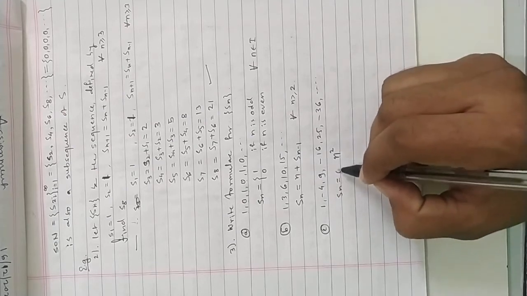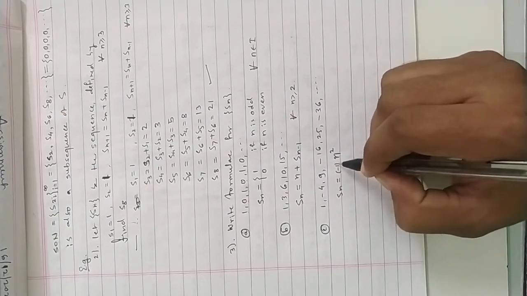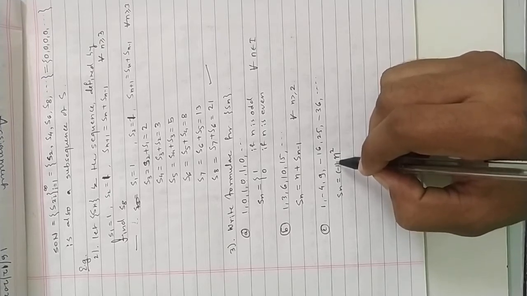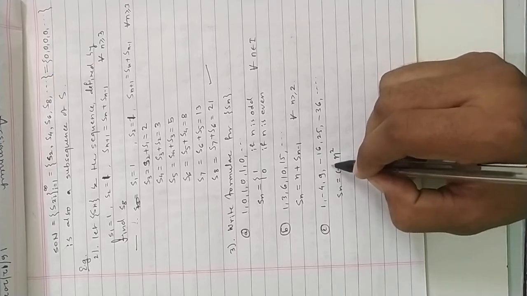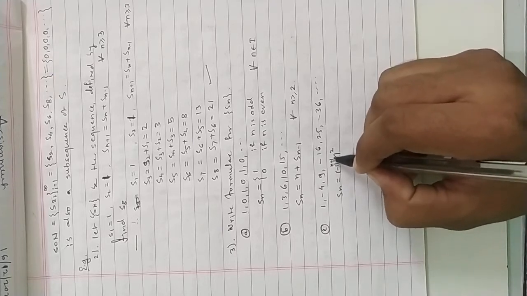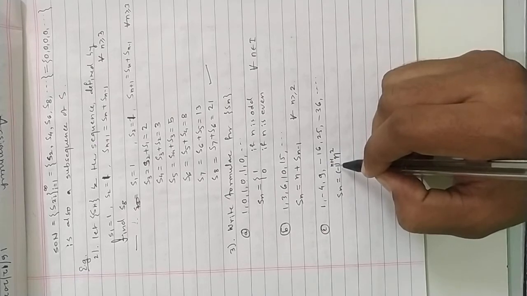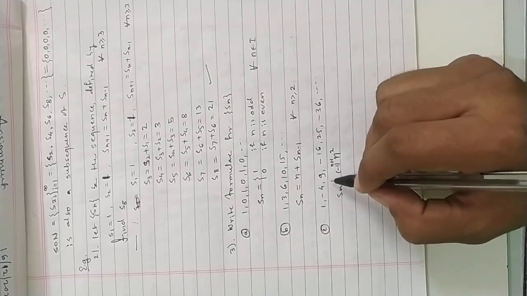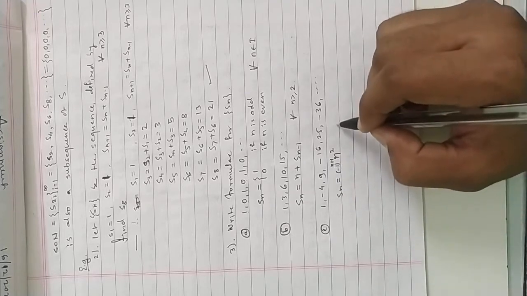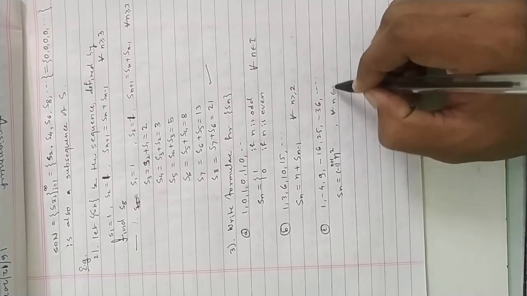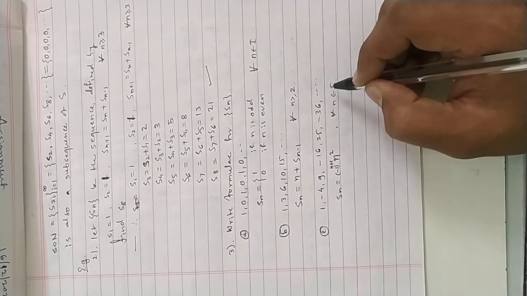So what we can give here? Minus 1 raised to, definitely it is not a square. So if I write it is raised to n plus 1, so in the first term it will be square, in the second term it will be minus, right? Yes. So it is true for all positive integers n.